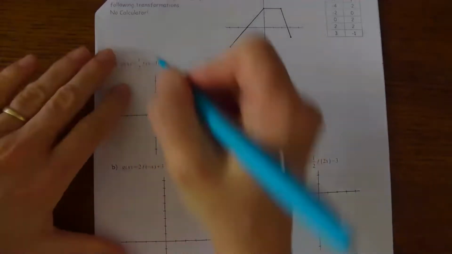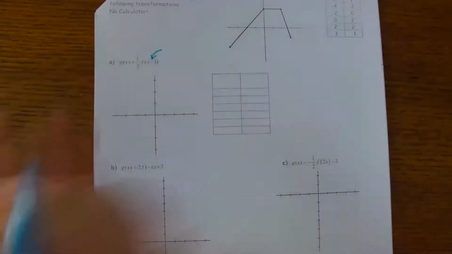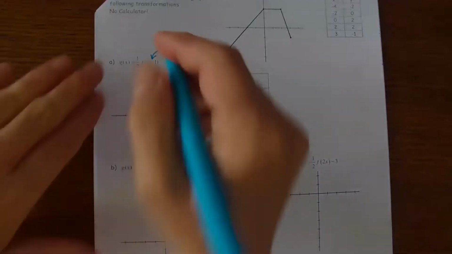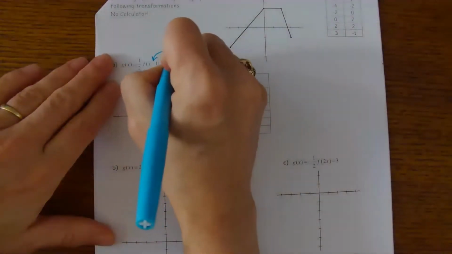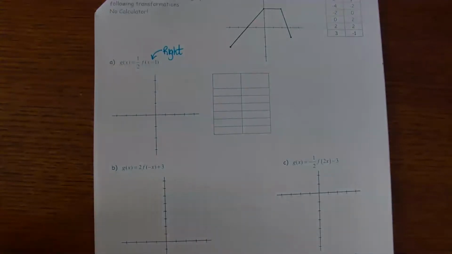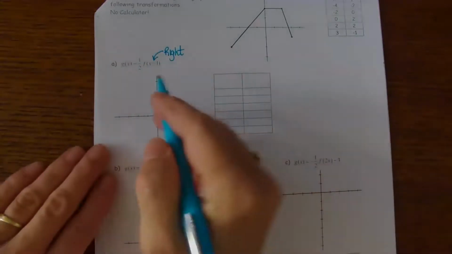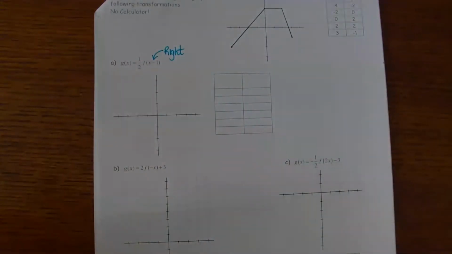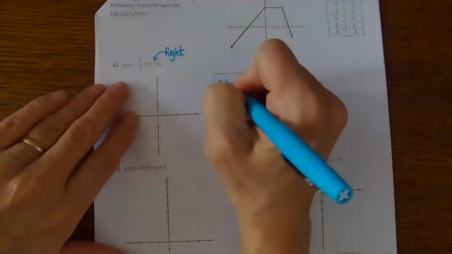So first of all, what does this do? Right 1. So in math, if I go right 1, am I changing X or Y? Changing X, correct? So if I'm going right, would I add a 1 or subtract a 1? I'm moving to the right, so I would add a 1. So I'm going to do X plus 1.